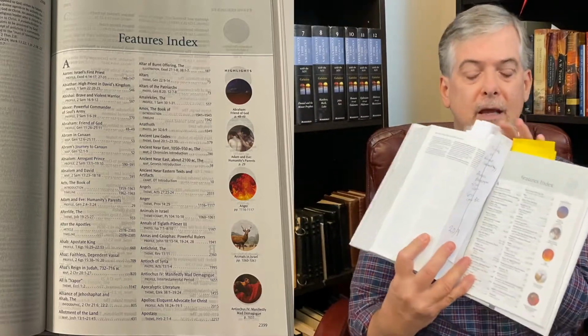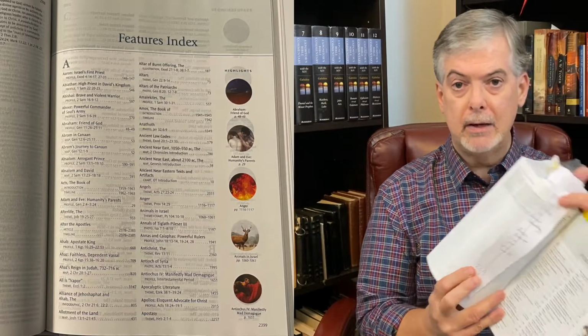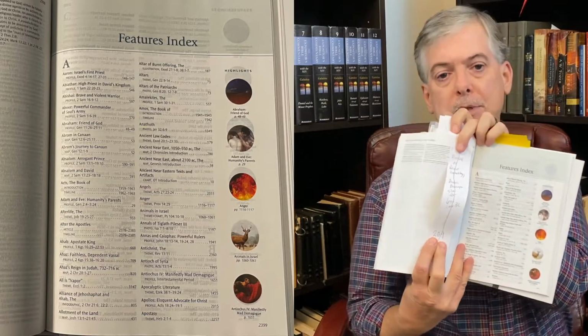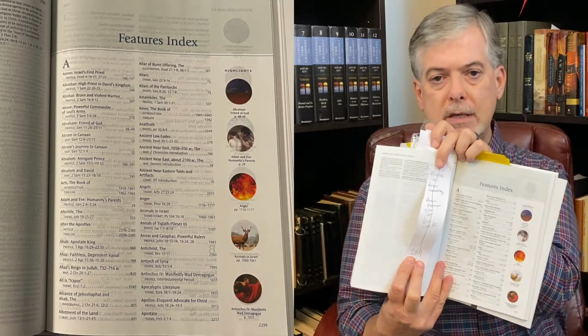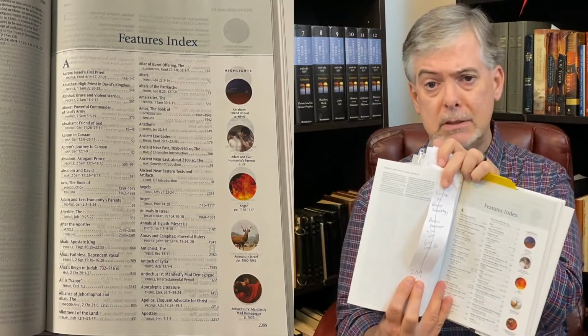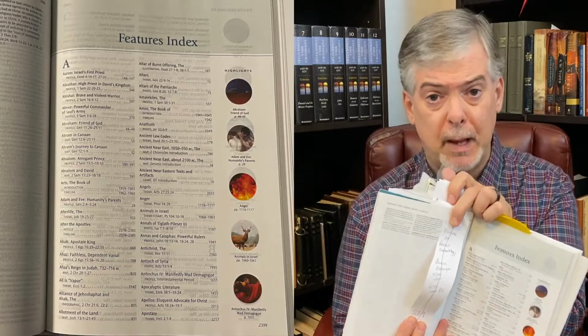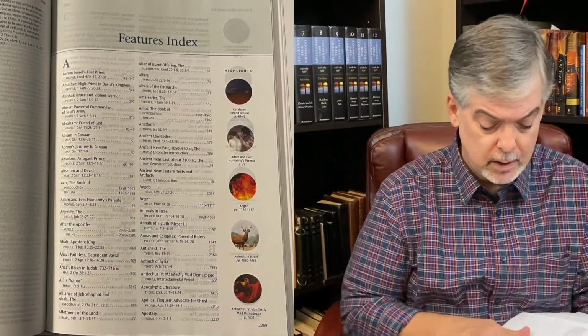Now, let's look at another thing. There are so many features in this Bible that they have an index that has colors in it. And it's a features index. It's basically giving it to you in alphabetical order, all the maps, all the timelines, all the charts, right? And this is something you would want to keep bookmarked because you can't get lost in this Bible because there's so much here.